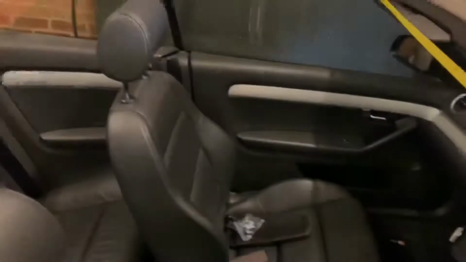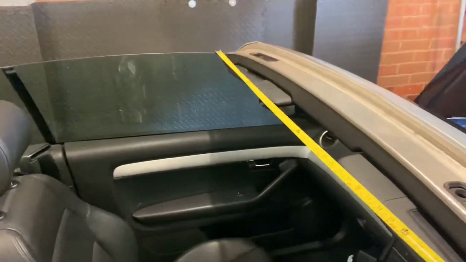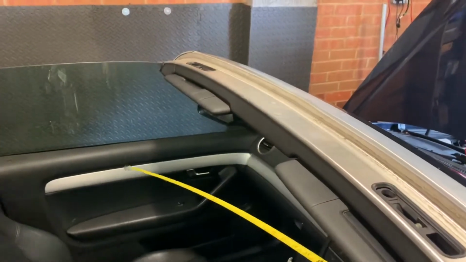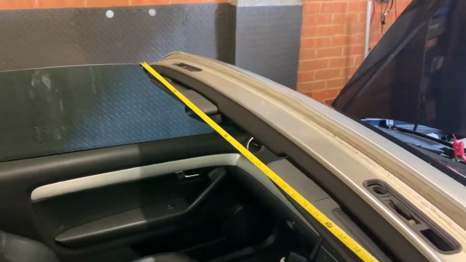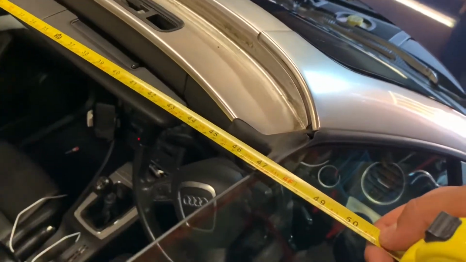So we started off by marking the window out. With the roof closed, we've marked it out, pushed the window up, and we've also marked it out along the bottom here. Next step is to measure the distance between the two front windows. Measuring tape on one side there, and then along here.